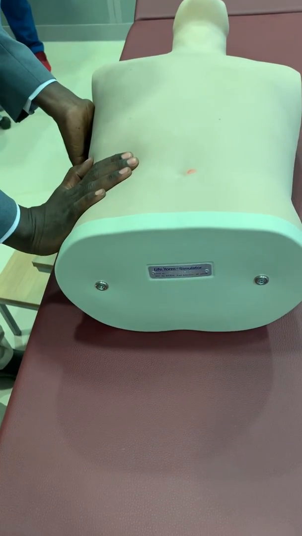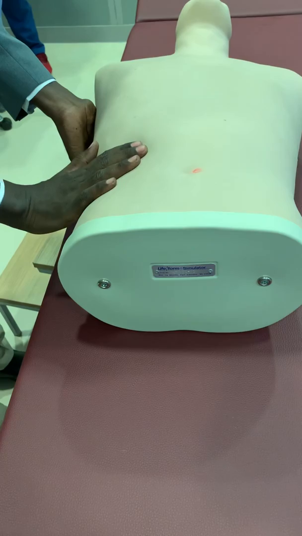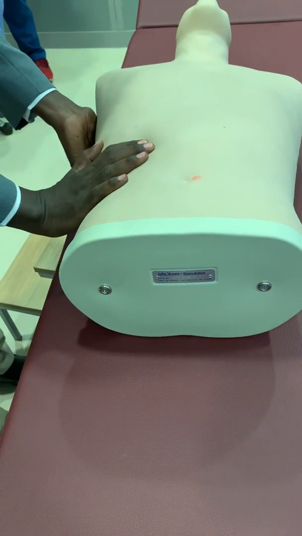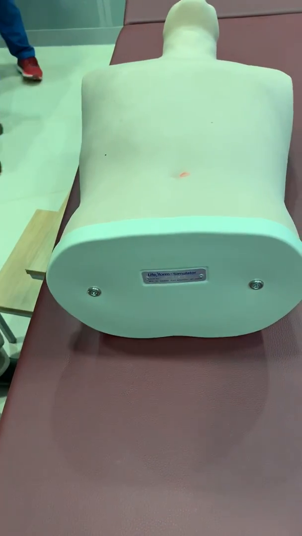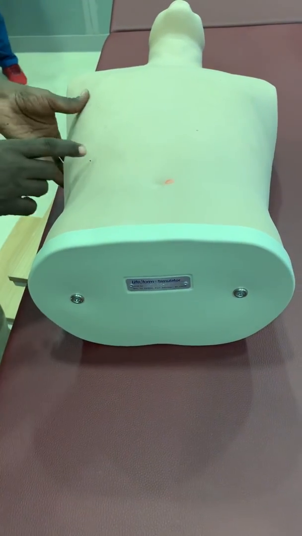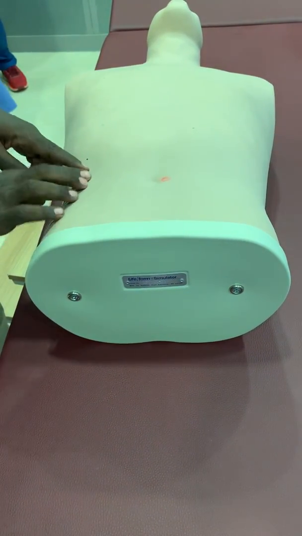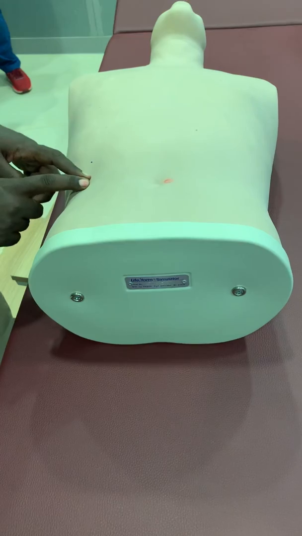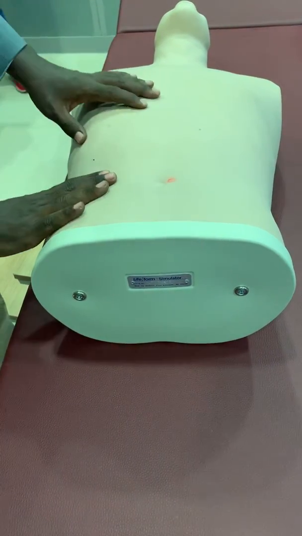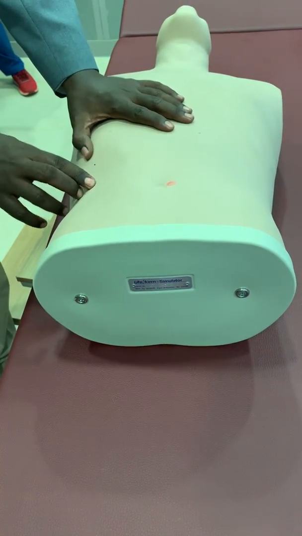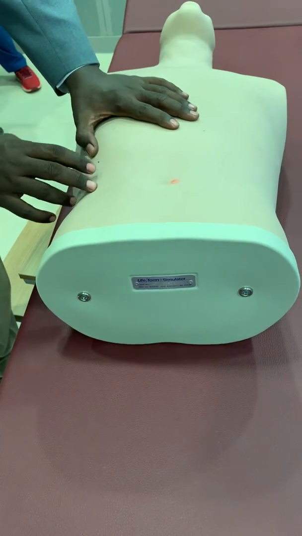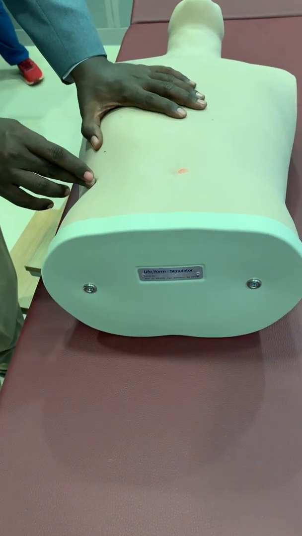Take a breath. Yes, I'm pressing. Normally the liver is not palpable. If it is palpable, for example, if you reach the lower border of the liver here, you can say this patient has hepatomegaly.